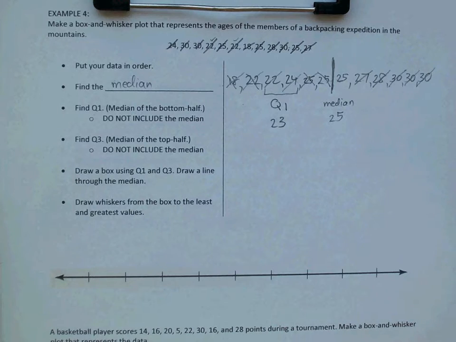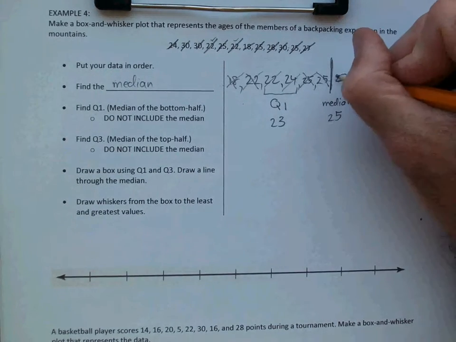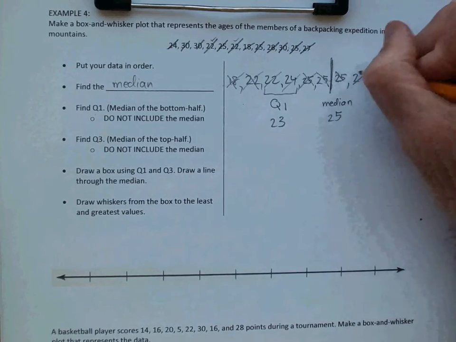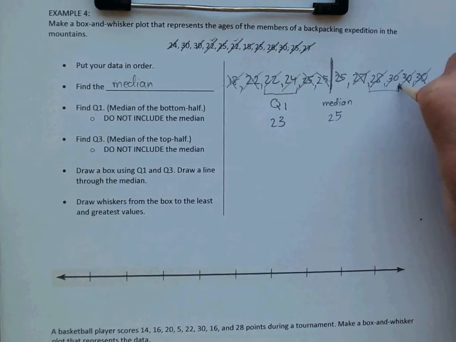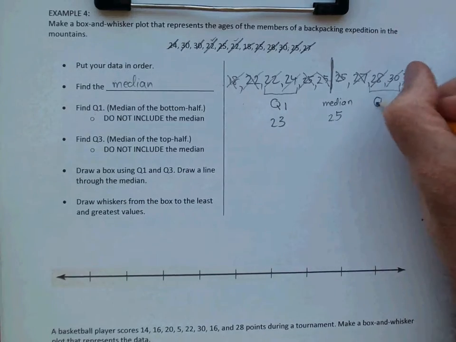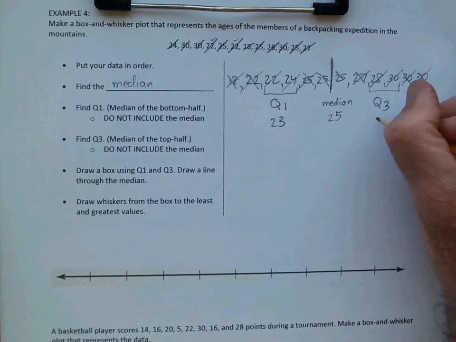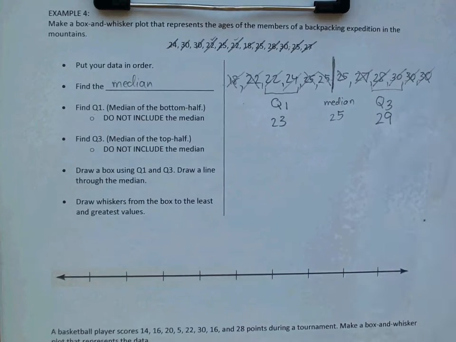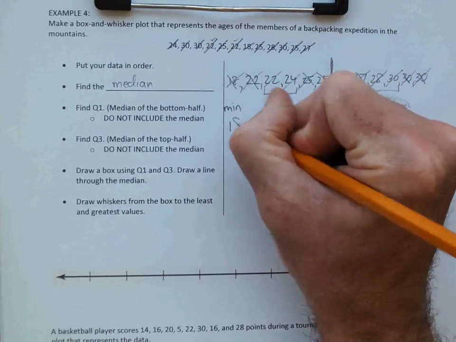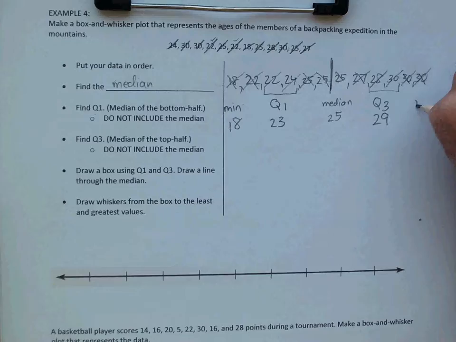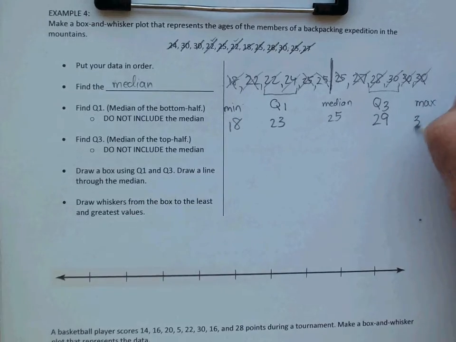I'm going to do the same thing on the other side. Lowest, highest, second lowest, second highest. I have to find the average of 28 and 30. My Q3 is 29. And then the only other 2 numbers of my 5-number summary I haven't tagged yet is my minimum is 18 and my maximum is 30.